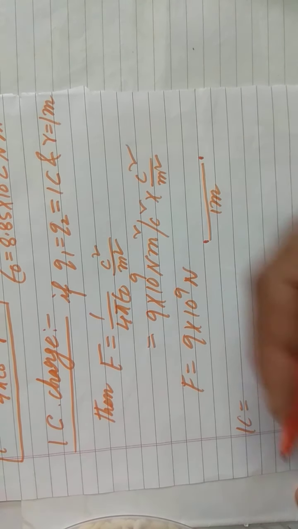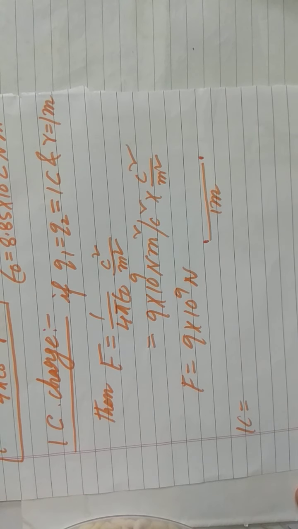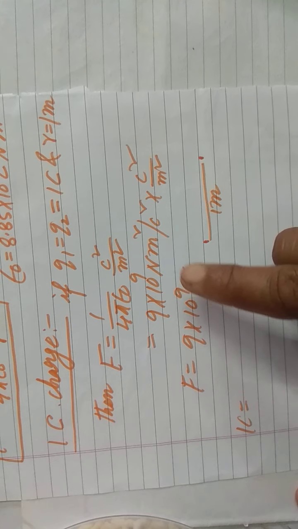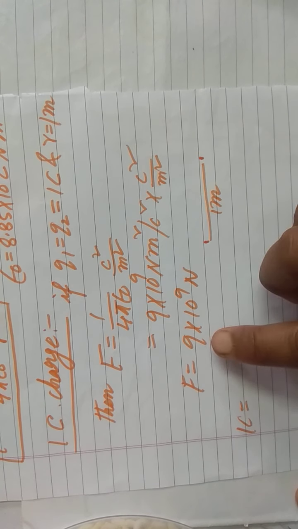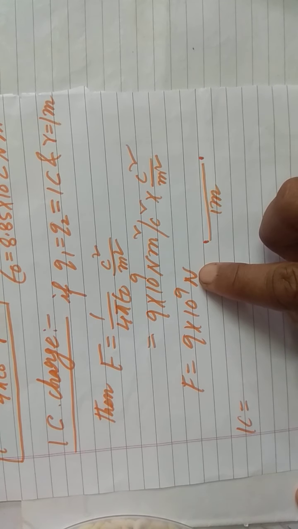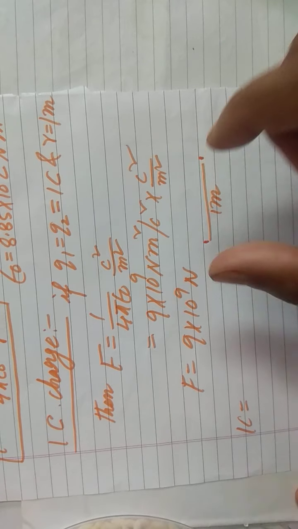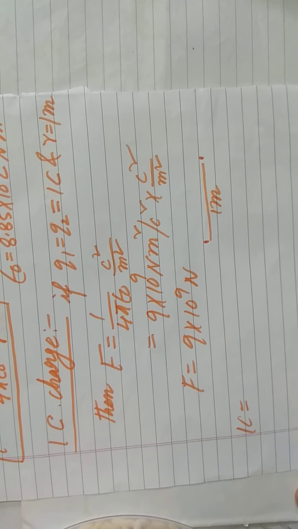What is 1 Coulomb charge? What I told just now, that 1 Coulomb is that amount of charge that repels an equal and similar charge with a force of 9 into 10 to the power 9 Newton when placed at a distance of 1 meter from each other in vacuum.